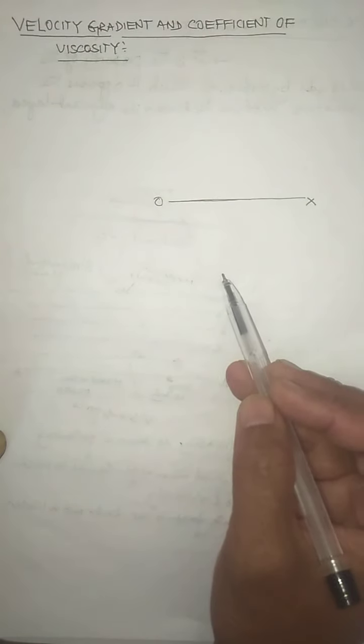For that I'll take a liquid which is flowing in a particular direction. What type of flow of liquid do I consider? Streamlined flow of liquid. As I said, the flow of liquid is of two types: one is called streamlined flow, one is called turbulent flow. But in this chapter we focus basically on streamlined flow. The definition of viscosity and the expression of the coefficient of viscosity are actually derived for streamlined flow.